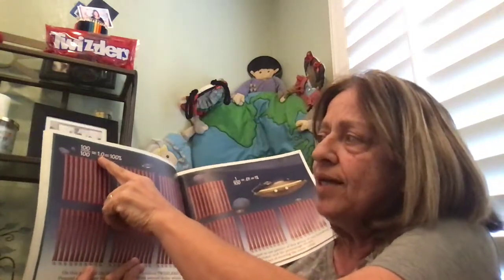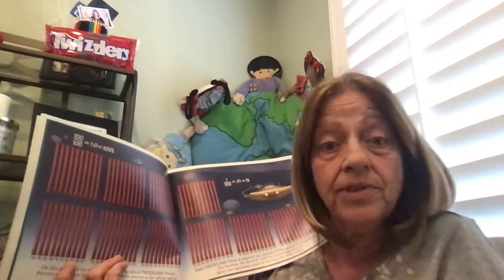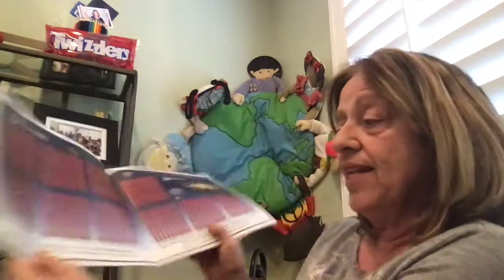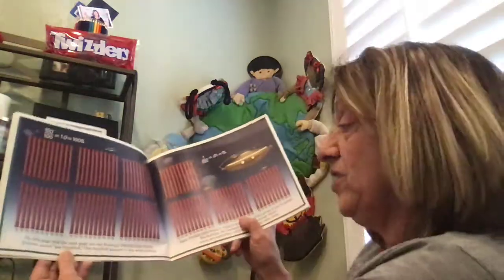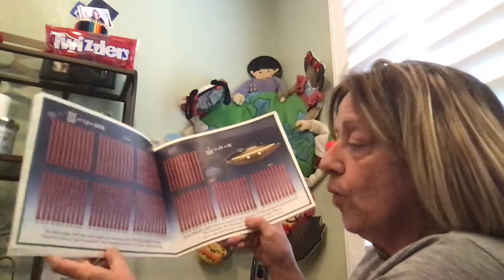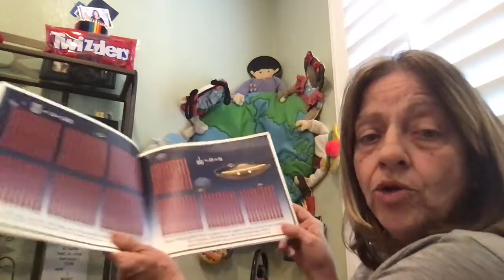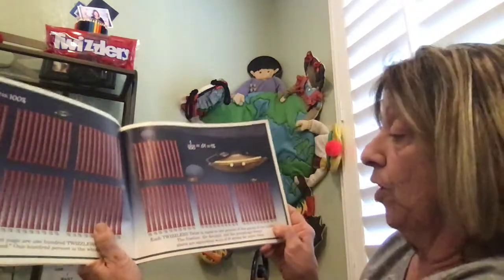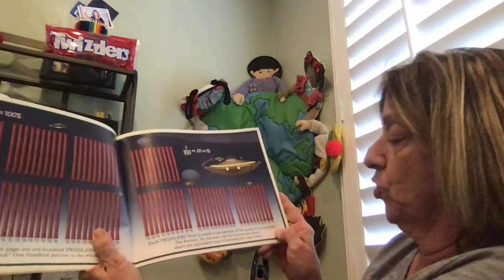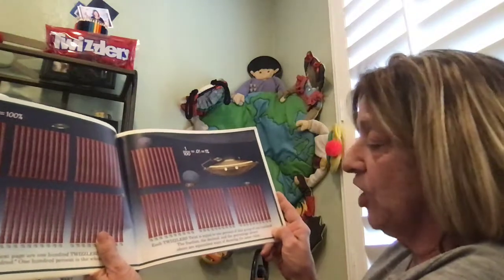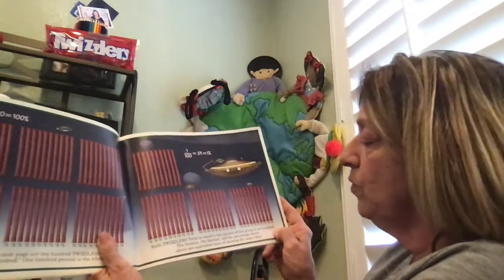100 hundredths equals 1.0 equals 100%. On this page and the next page are 100 Twizzlers twists. Percent means per 100. 100% is the whole group. Each Twizzlers twist is equal to 1% of this group of 100. The fraction, the decimal, and the percentage shown above are equivalent ways of showing the same value.